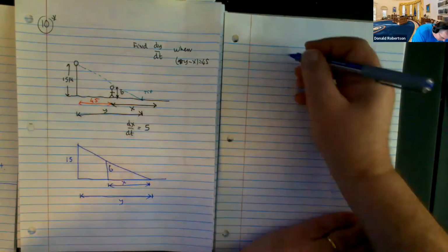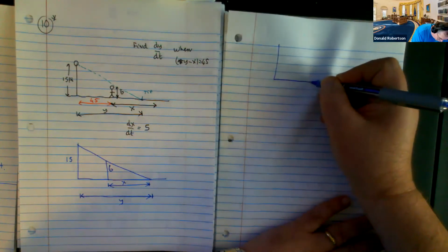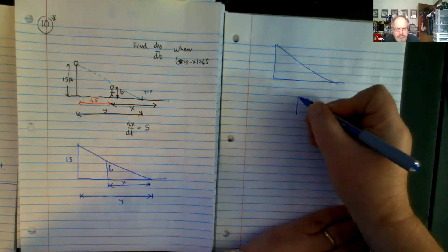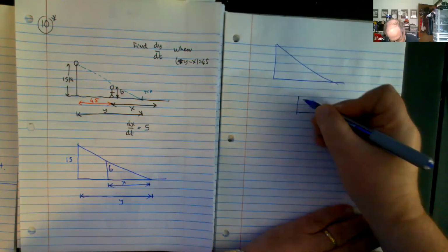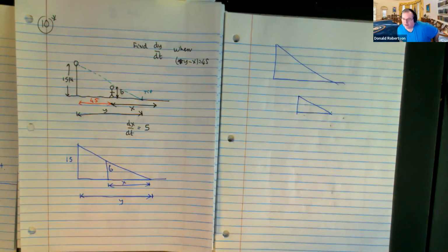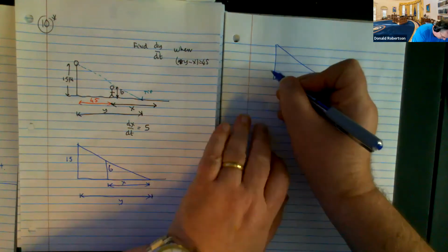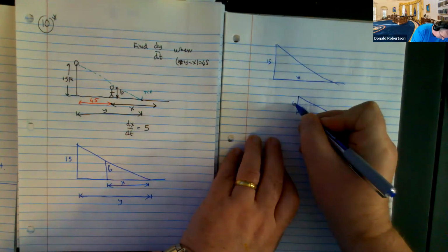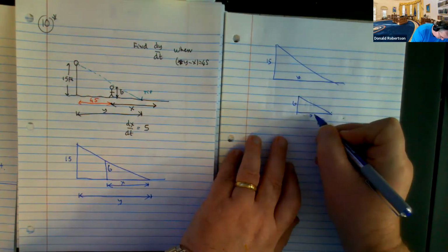Hopefully some of you have met what are called similar triangles. Similar triangles are two triangles which have essentially the same shape, but are different sizes. The big triangle is 15 and y, and the little baby triangle is 6 and x.